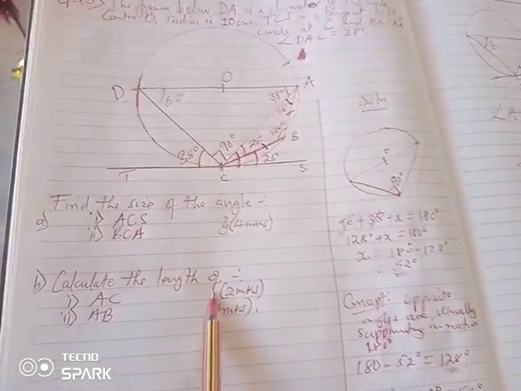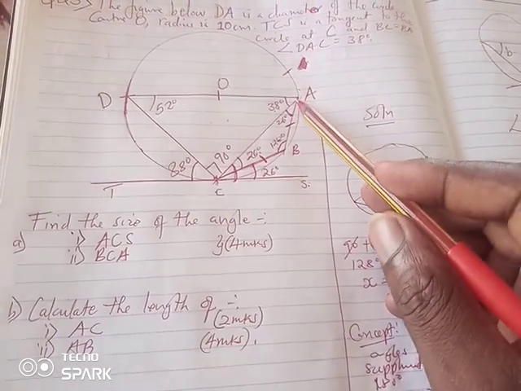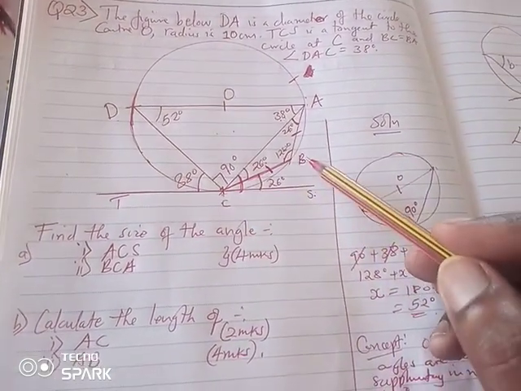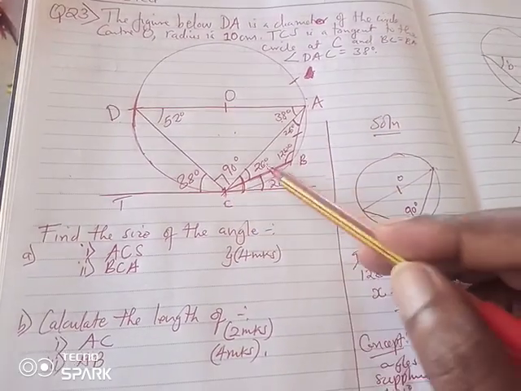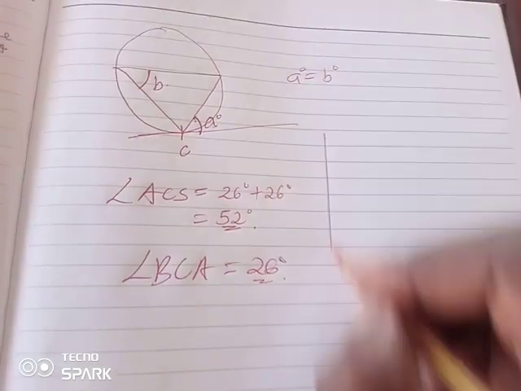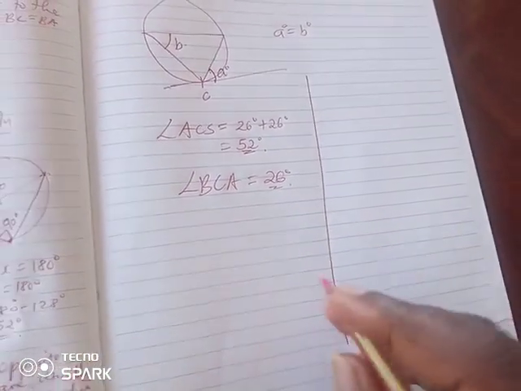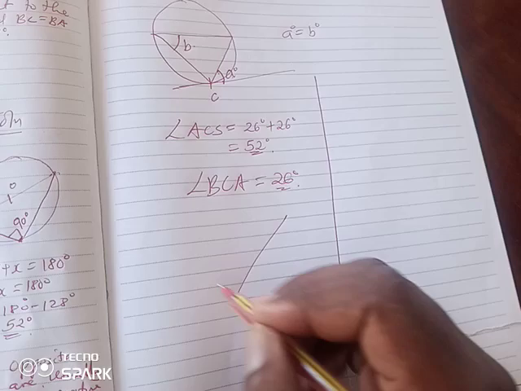Calculate the length of AC and AB or BC, now that they are equal. So this is very easy, and I believe all of us can tackle it. So here we go again. Let me extract my triangle.